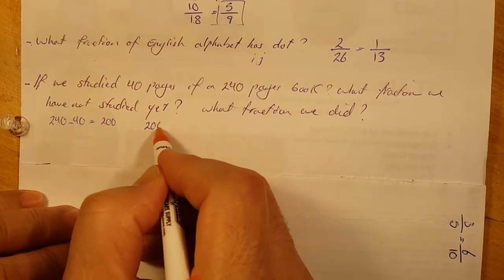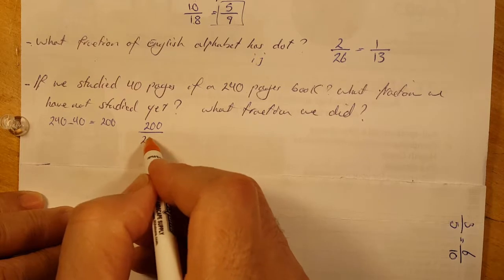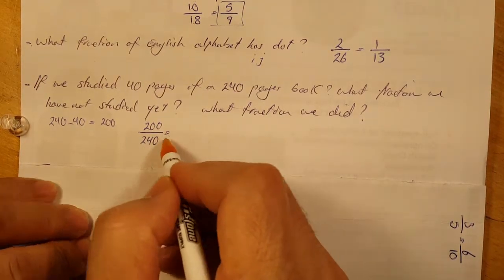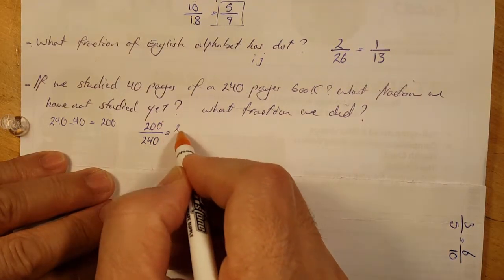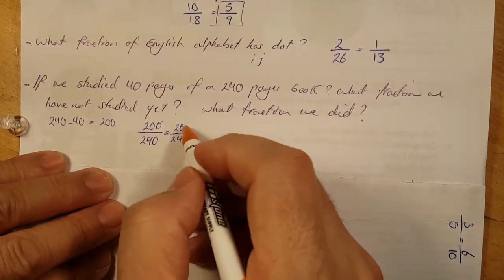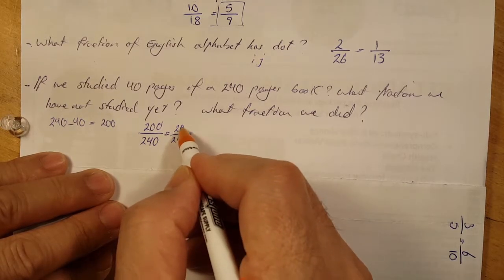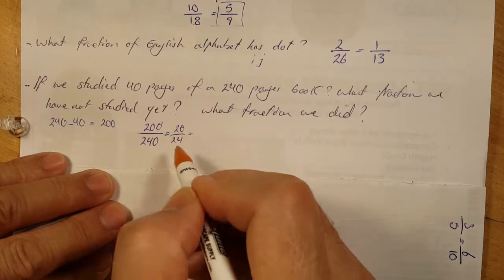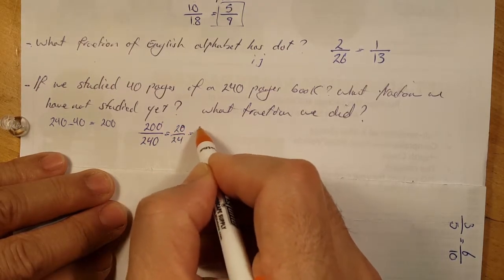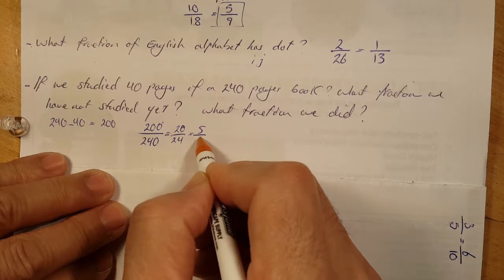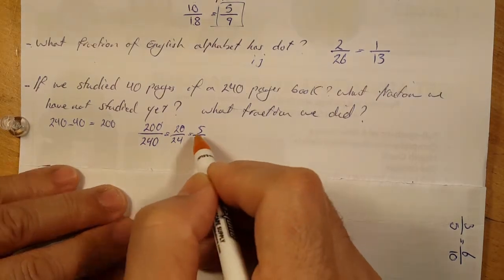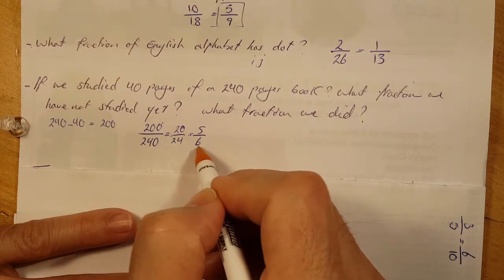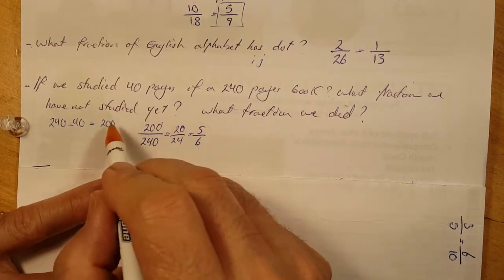So 200 over 240, which equals 20 over 24, divided by 2 is 10, divided by 4. Divided by 4 is 5, divided by 4 is 6. So 5 over 6, this fraction of the book has not been studied yet.